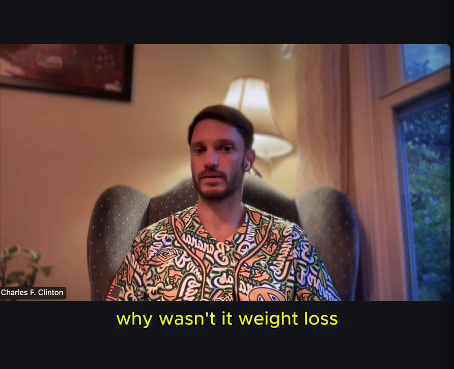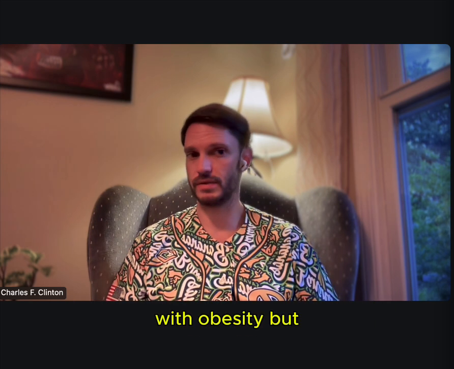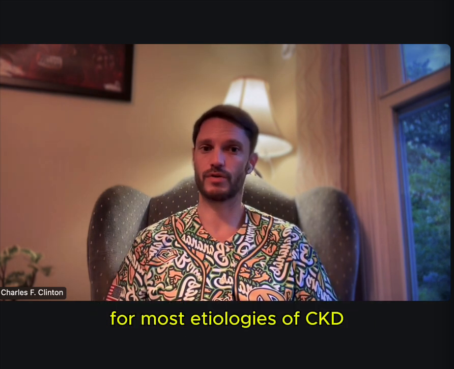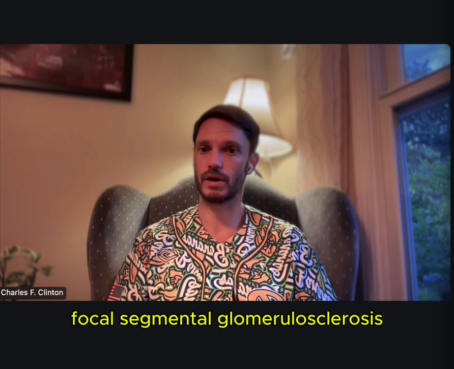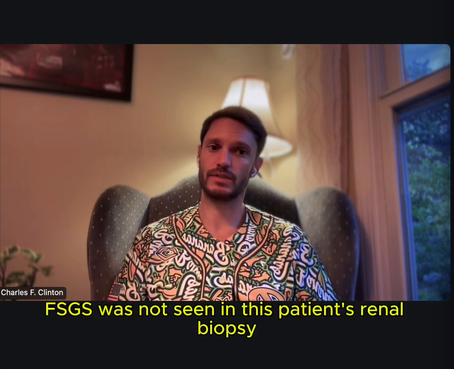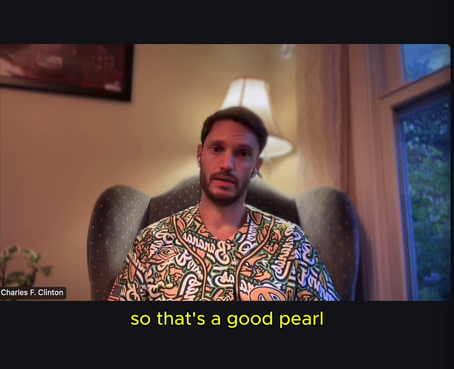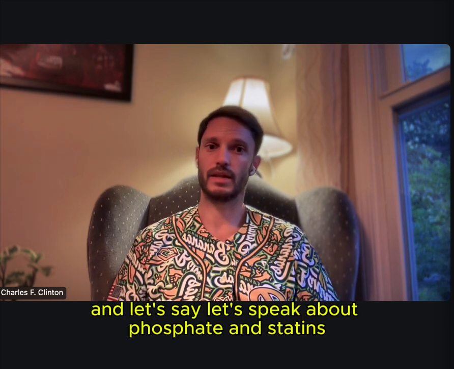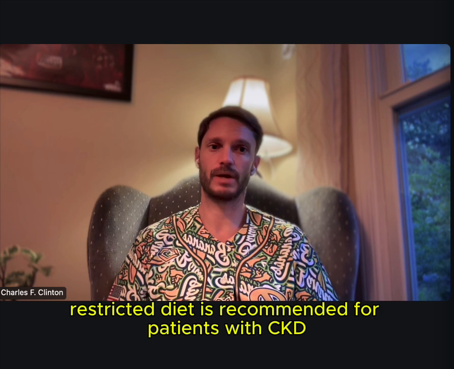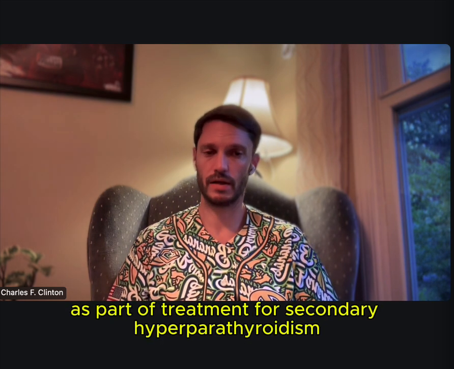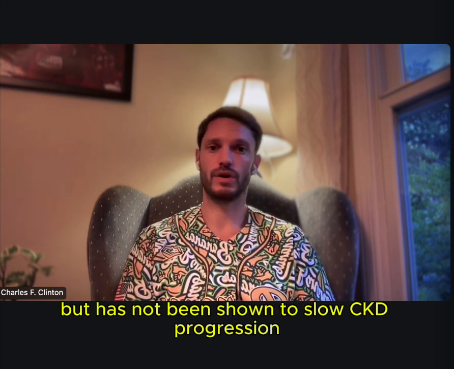Why wasn't it weight loss? Weight loss should be recommended to all patients with obesity, but it has not been shown to slow progression for most etiologies of CKD. A notable exception is obesity-related focal segmental glomerulosclerosis. However, FSGS was not seen in this patient's renal biopsy. So that's a good pearl. And let's speak about phosphate and statins. A phosphate-restricted diet is recommended for patients with CKD as part of treatment for secondary hyperparathyroidism, but has not been shown to slow CKD progression.